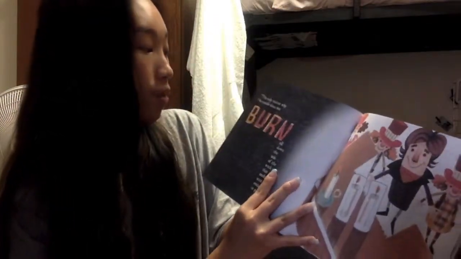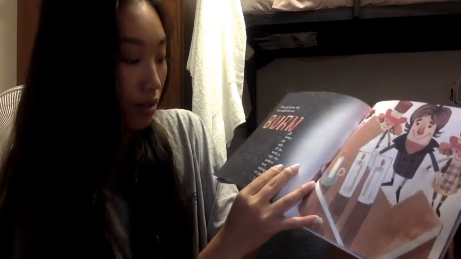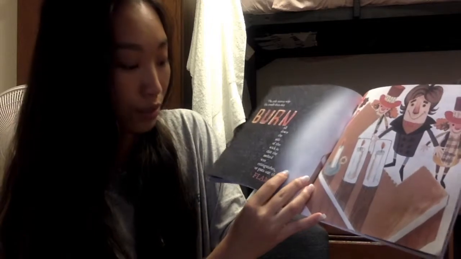"The only reason why the candle does not burn all down the side of the wick is that the melted wax extinguishes or puts out the flame."